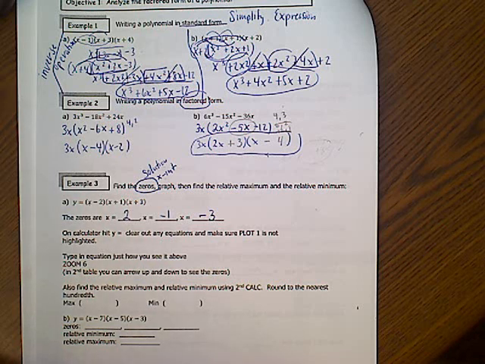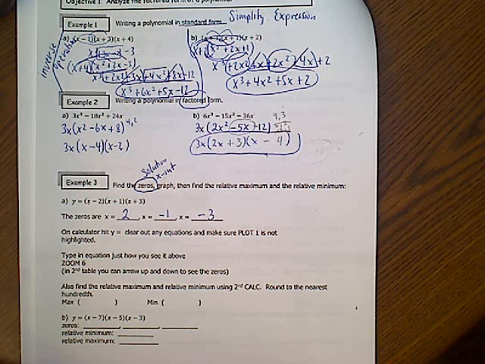It tells me to type the equations in just as you see it above. So that would be x minus 2. So I'm going to switch this to a 2. I need a plus 1. And then I need an x plus 3, right? Yeah. So change it to a plus.